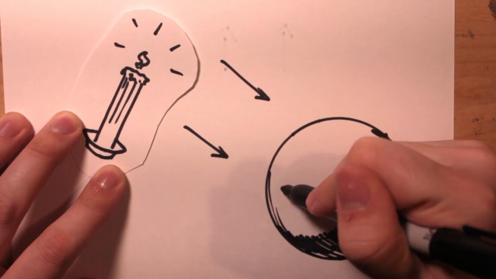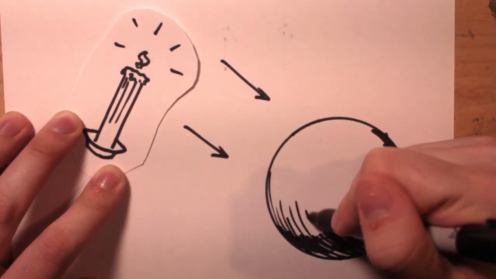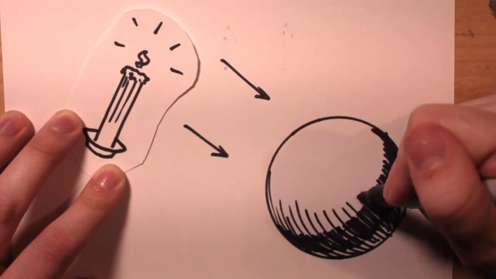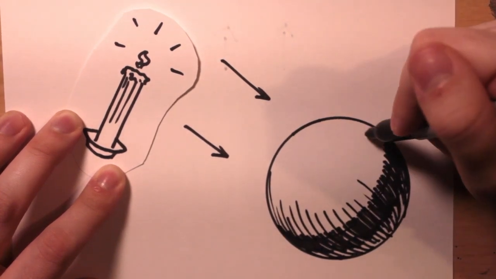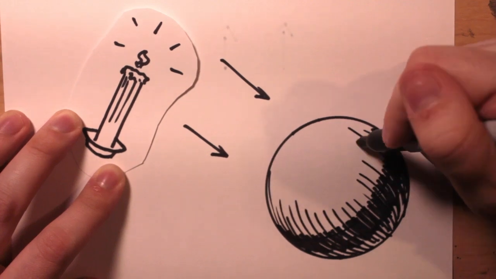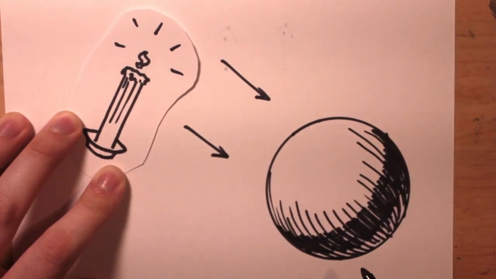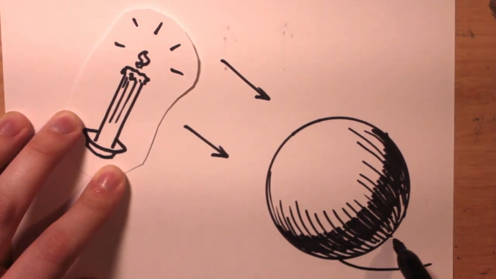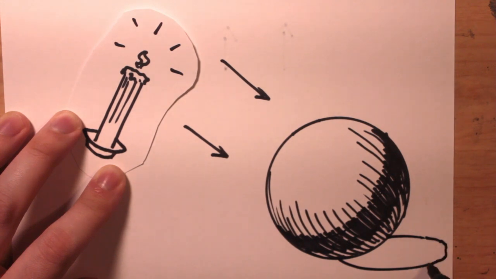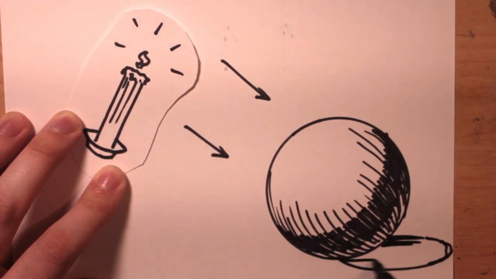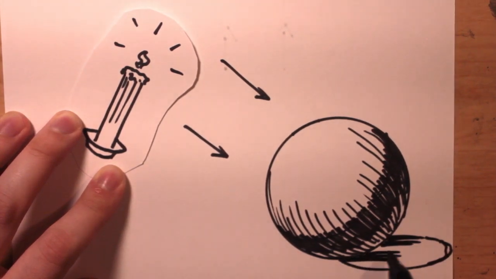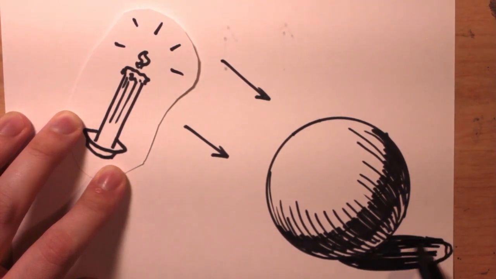And just as we did with the cylinder, we'll add some transitional lines to help soften this gradation from light to dark. And like we always do, we finish with the cast shadow that's being cast by the sphere onto this ground plane. The shape of the cast shadow has to mirror the shape of the object that's casting it. This basically means that we need a kind of a rounded oval shape to represent the cast shadow of the sphere.